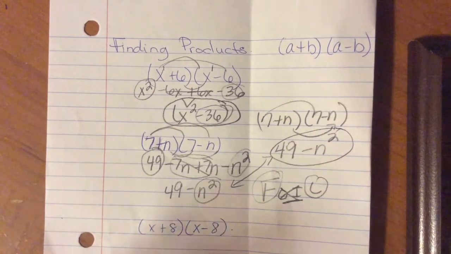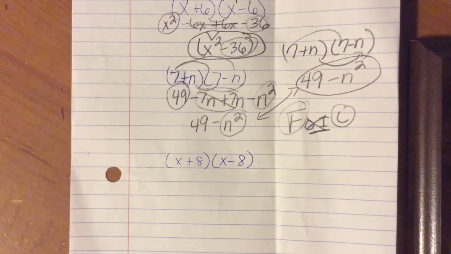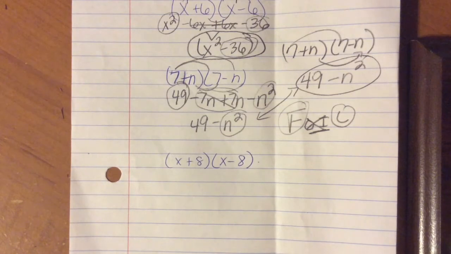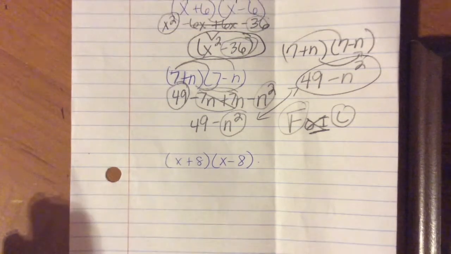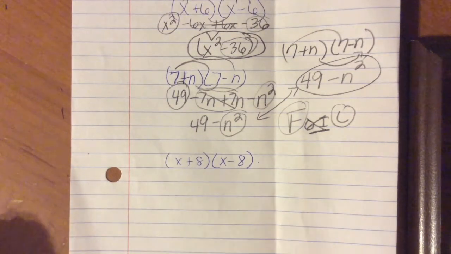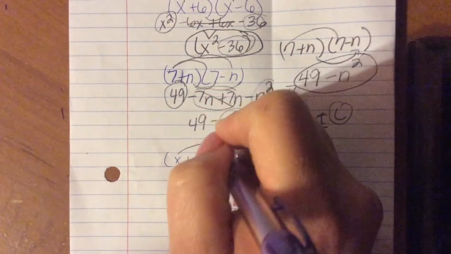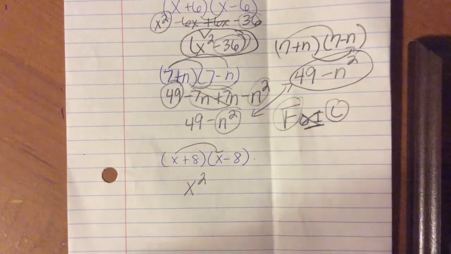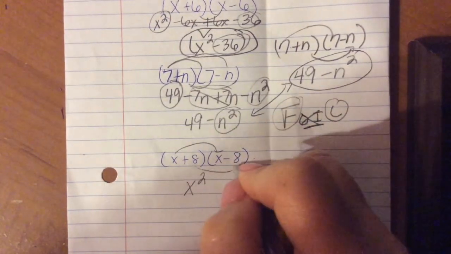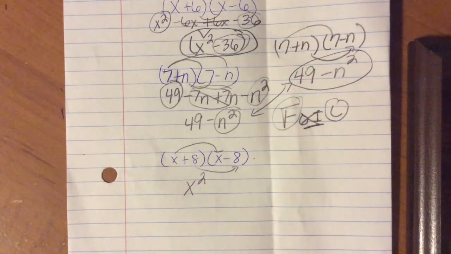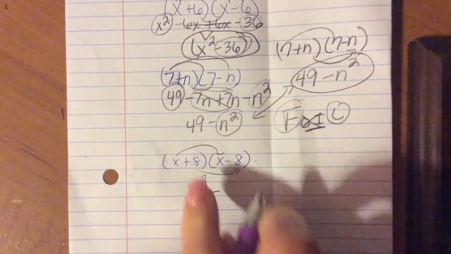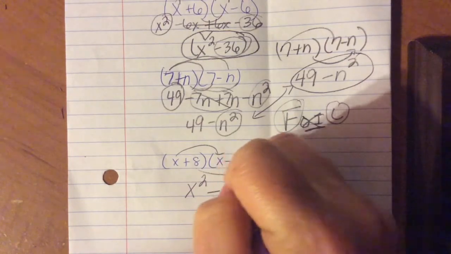Okay, so let's look at one more. I have x plus 8, x minus 8. My first are the same, my last are the same. I have addition, I have subtraction. So using just the F and the L of FOIL, your first and your last, multiply your first. So x times x is x squared. And then do your last. So it's 8 times 8. And since it's a positive negative, it becomes negative. And so an 8 times 8 is 64.